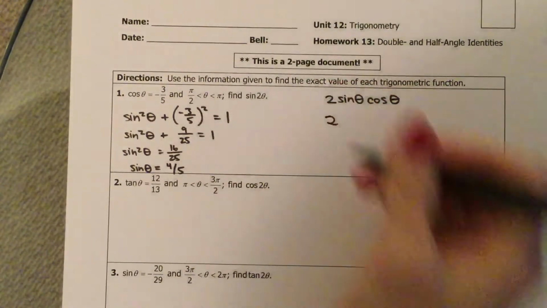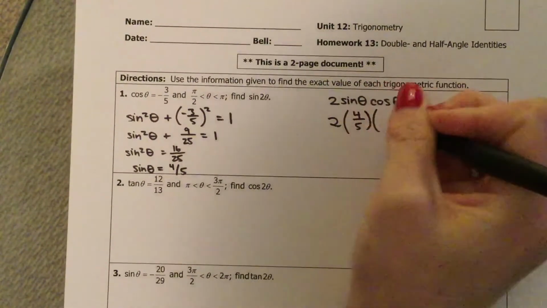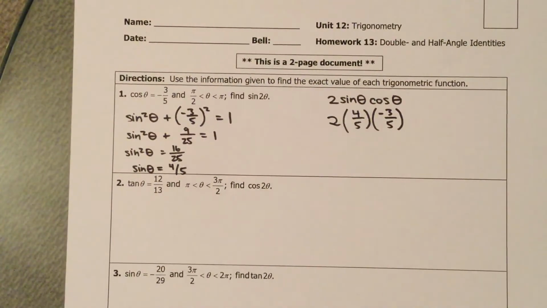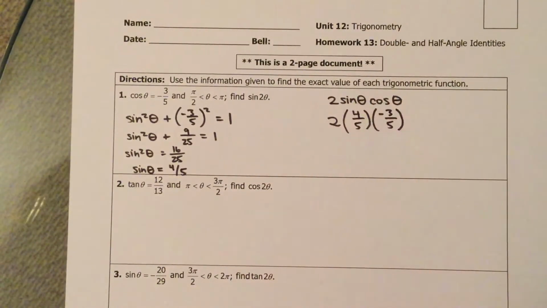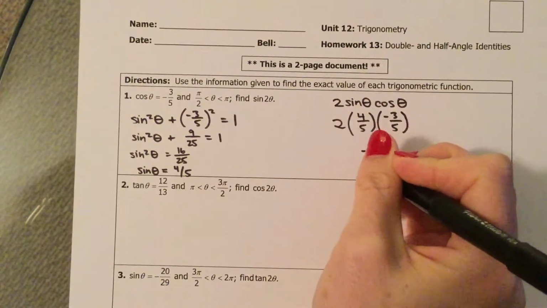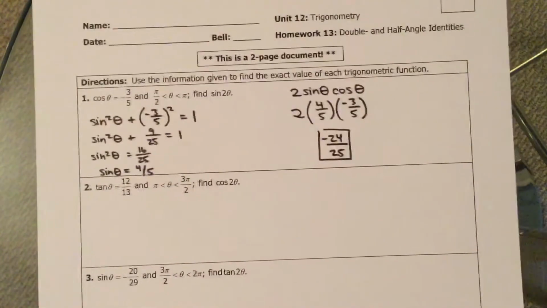So the 2 is just a coefficient out front. Sine we just evaluated to be 4/5. Cosine was given to us as negative 3/5. Just simplify that up. So 2 times 4 is 8 times negative 3 over 1 times 5 times 5. And that would be your value.